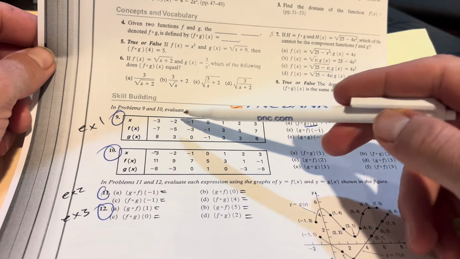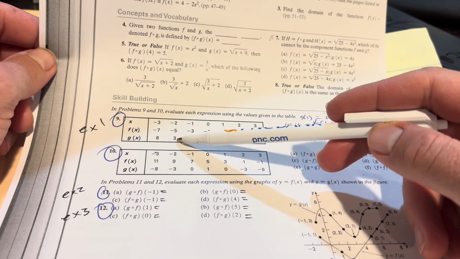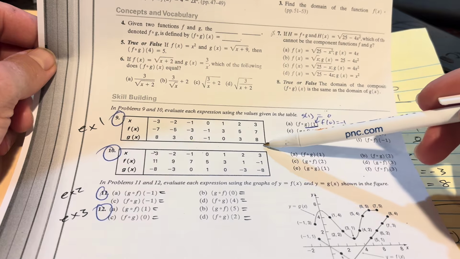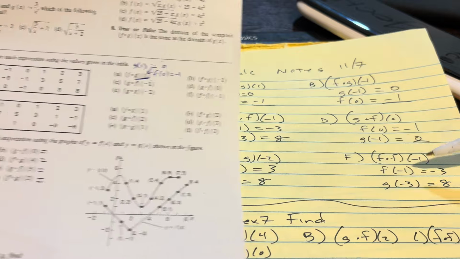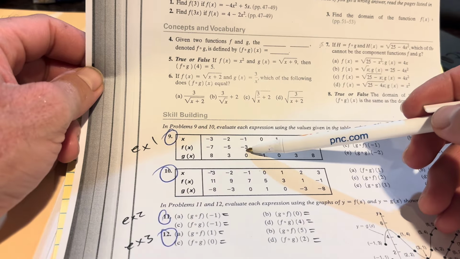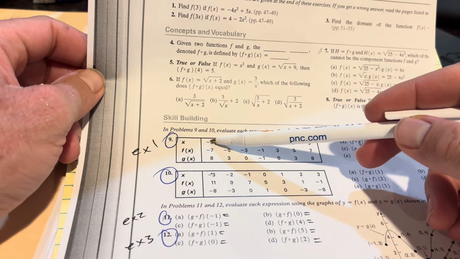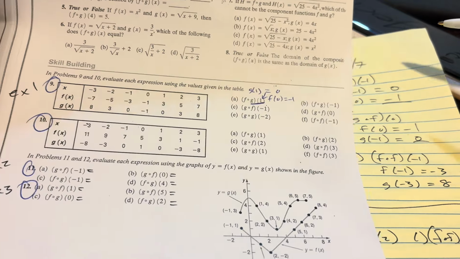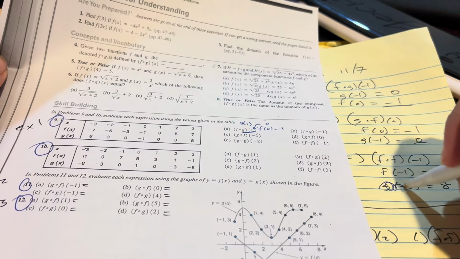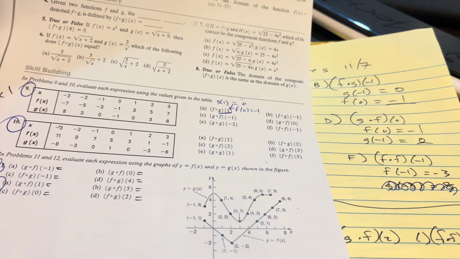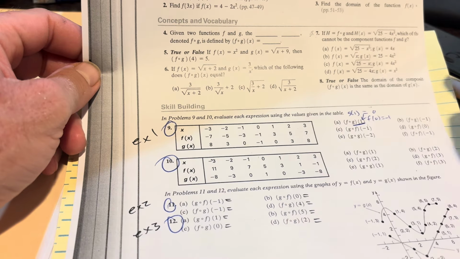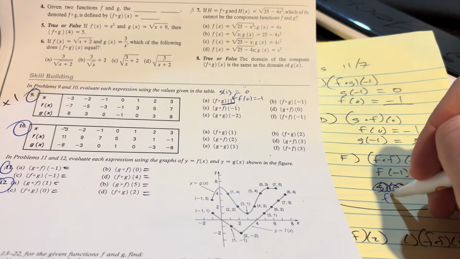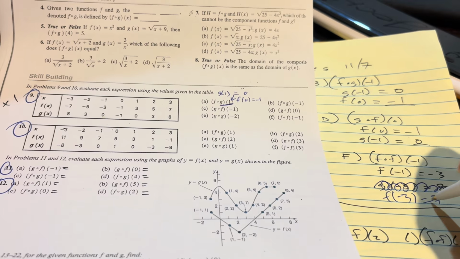Then we have e and f. For g of g of negative 2, when x is negative 2, g of x is 3. And when x is 3, g of x is 8. Lastly, f of f of negative 1. When x is negative 1, f of x is negative 3. When x is negative 3, f of x is, oh, that's my mistake. It's f of f of negative 1. So f of negative 1 is negative 3, and when x is negative 3, f of x is negative 7. So f of negative 3 is negative 7.